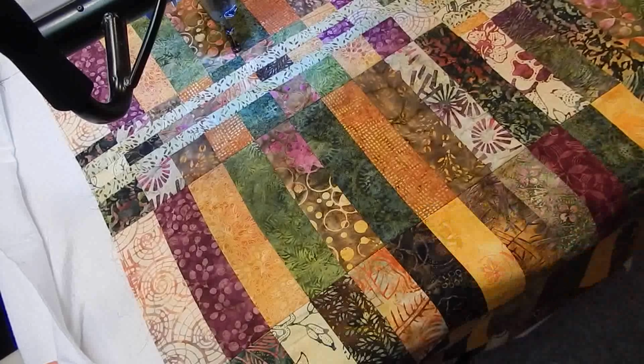The customer for this one has given me a couple of guidelines. I usually ask simple questions like, do you like it tightly quilted? Is there a color that you absolutely do not like? And do you have any ideas of how you would like it quilted? And when they come back and tell me I can do whatever I want and they have no decision, I then ask what the quilt's for.